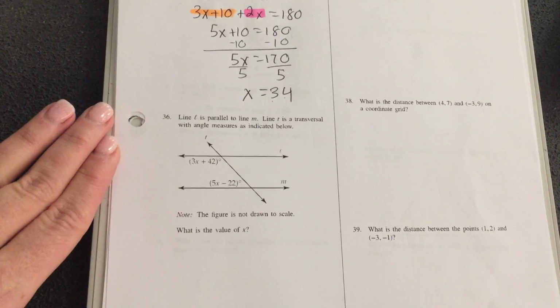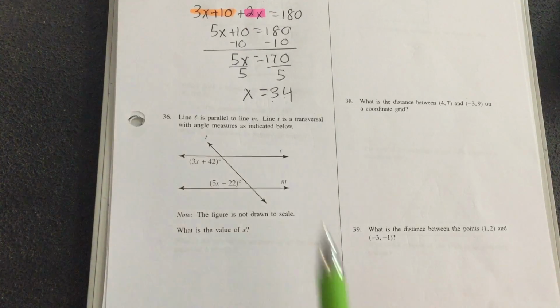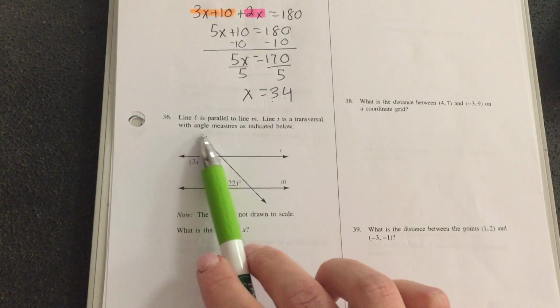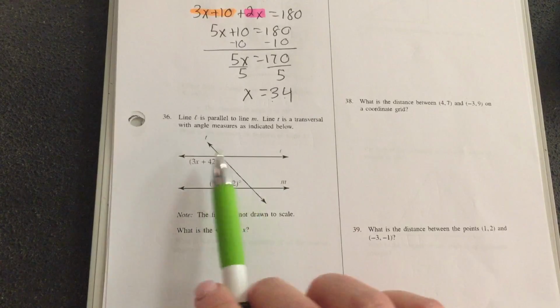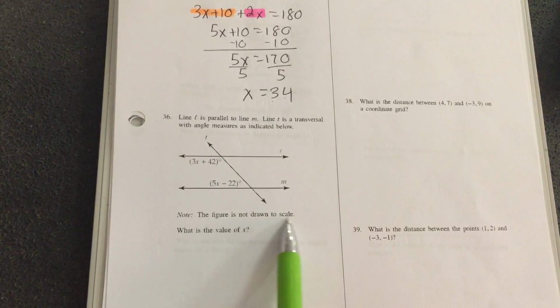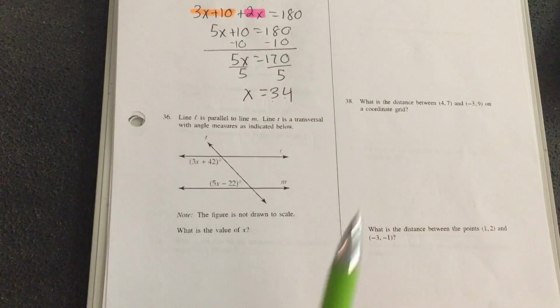Number 36. Line L is parallel to line M. Line T is the transversal with angle measures as indicated below. Note the figure is not drawn to scale. What is the value of x?